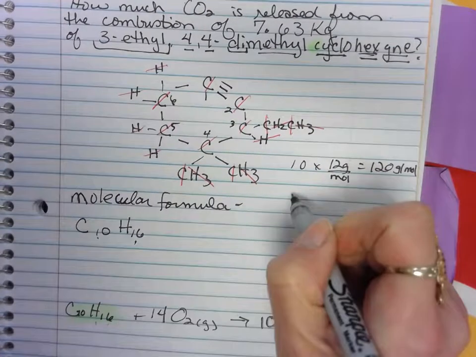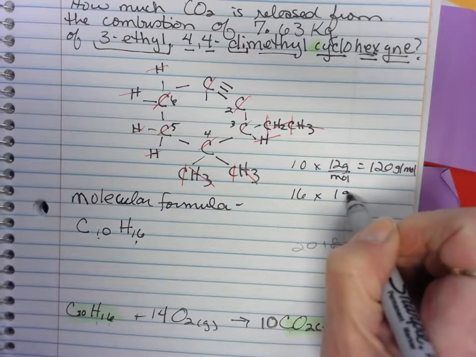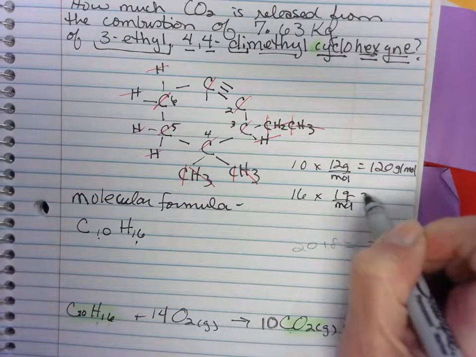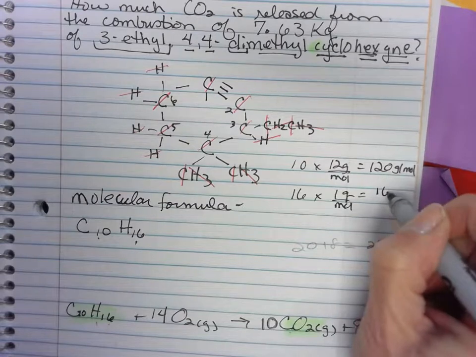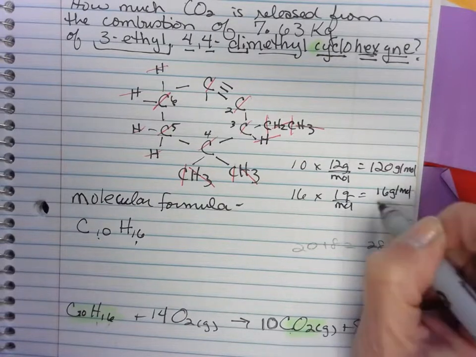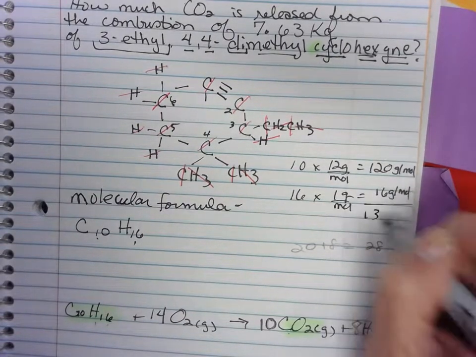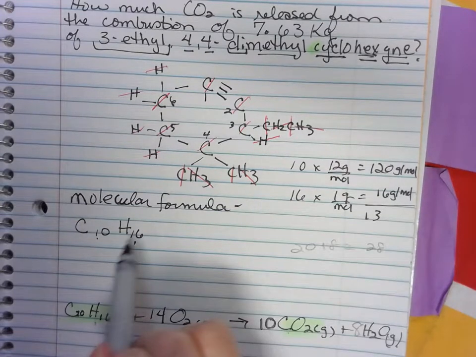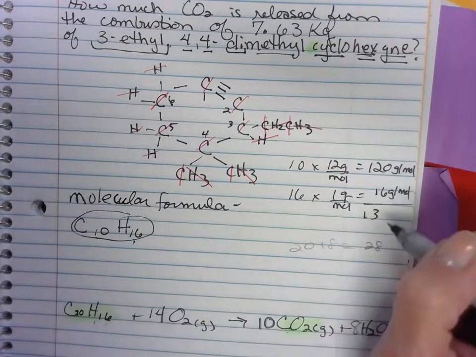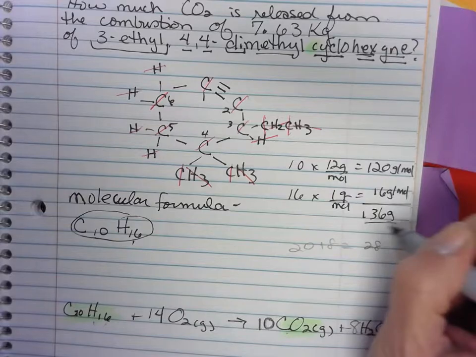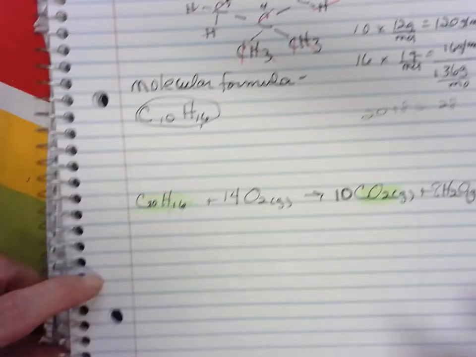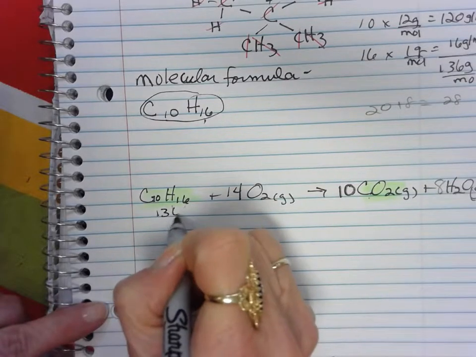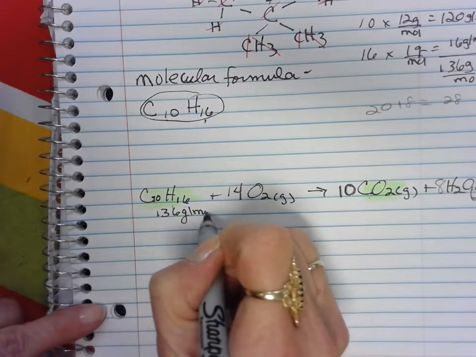I've got 16 hydrogens times 1 gram per mole. That gives me 16 grams per mole from hydrogen. I add it together. So one of these right here is going to weigh 136 grams per mole. So I'm going to write that down here, 136 grams per mole.